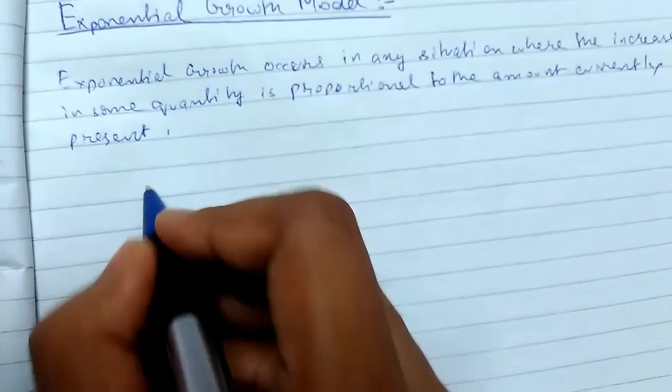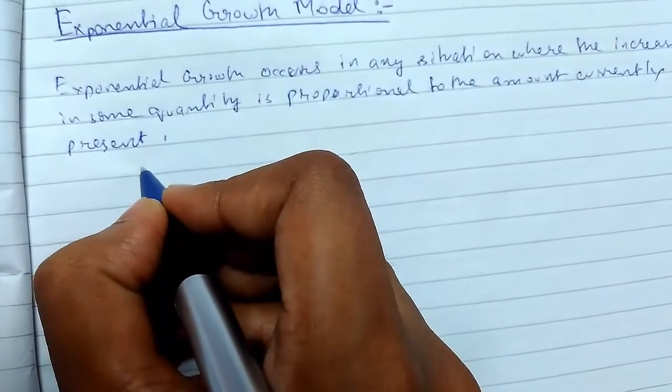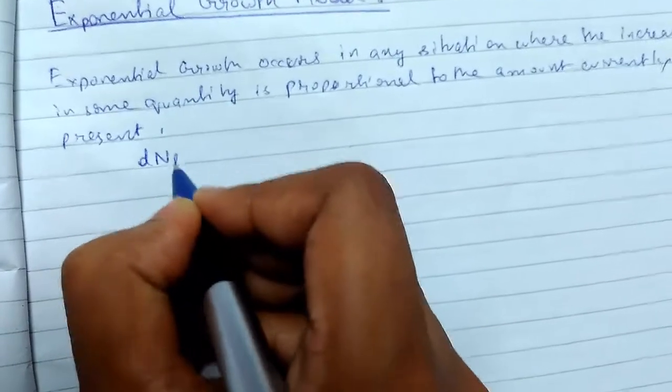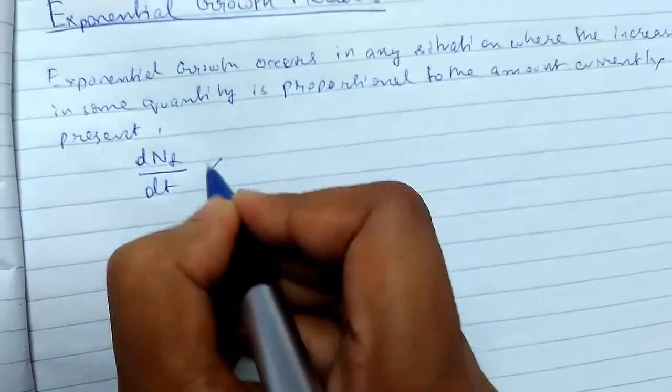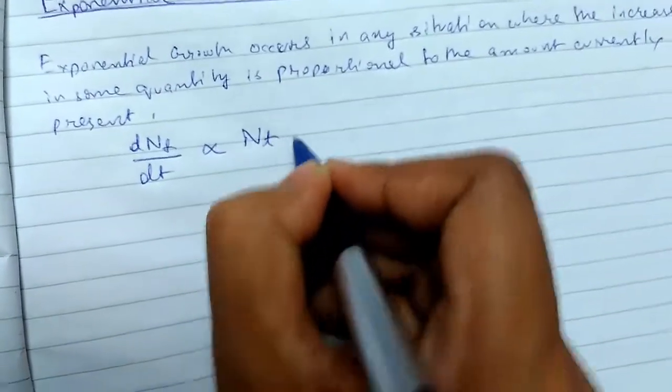So what I mean by that is, it will look something like this. So this is what it looks like.